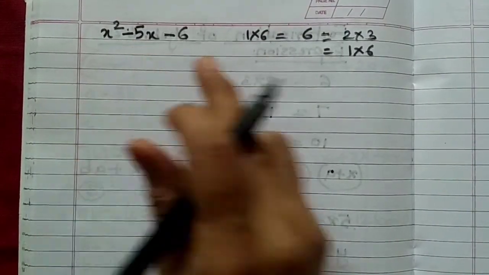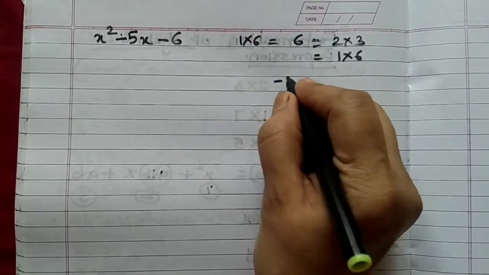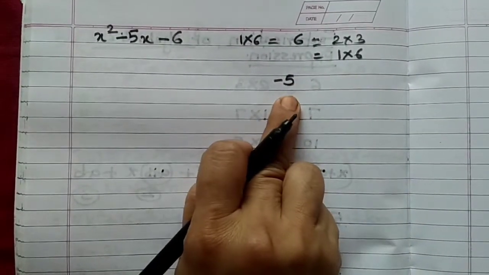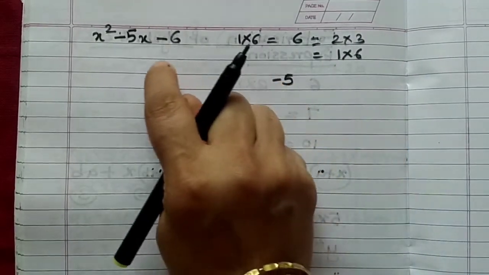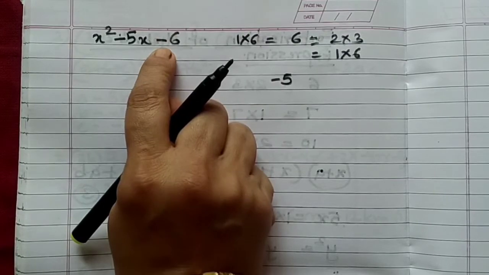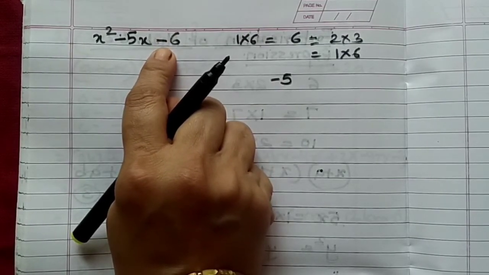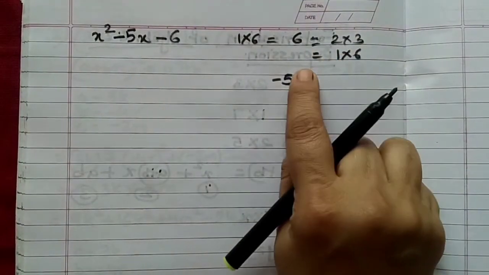Minus 5. The middle term is minus 5. So we want a combination where we get a minus 5, and after multiplying also we get a minus. So after multiplying we get minus, means out of these two terms one should be minus and one should be plus.